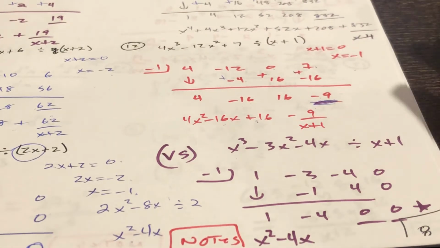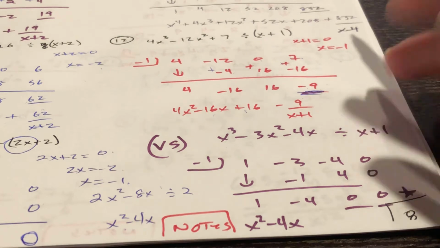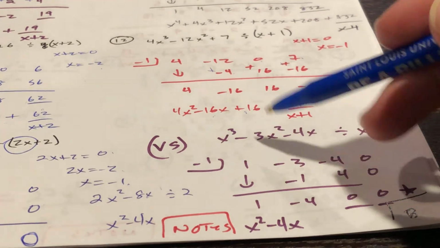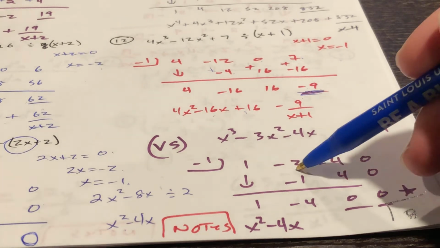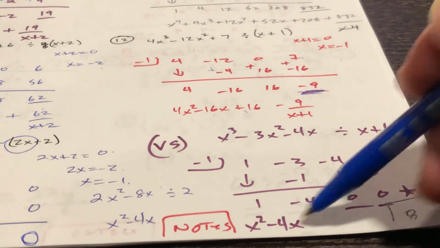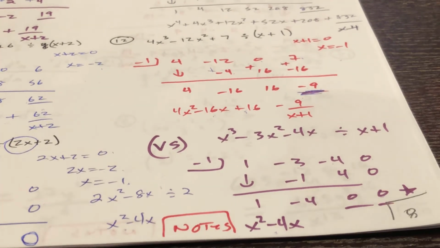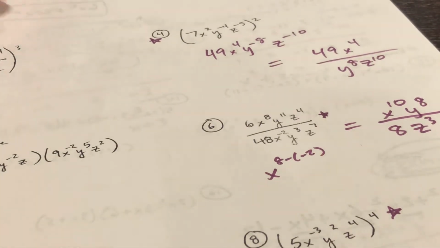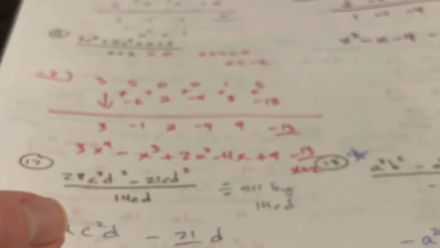Now, if I divide everything by 2 right away, can I luck out with a remainder of 0? I still have negative 1 in the cubby, but a 1x to the 3rd, negative 3x squared, negative 4x, 0. And I get x squared minus 4x right away. Hence why it said be careful.